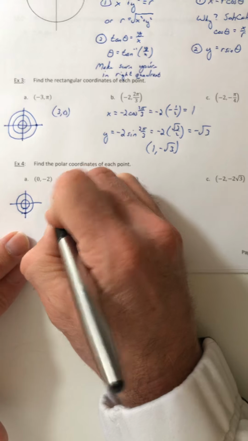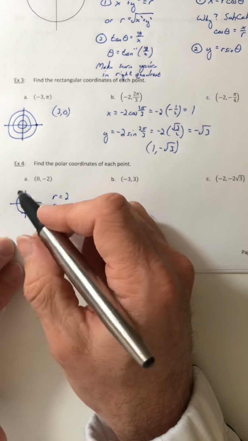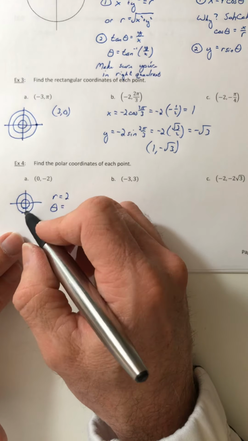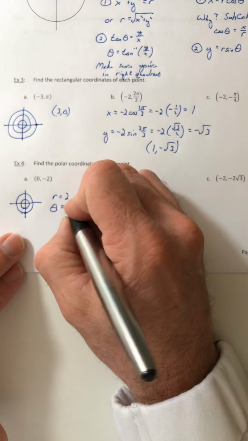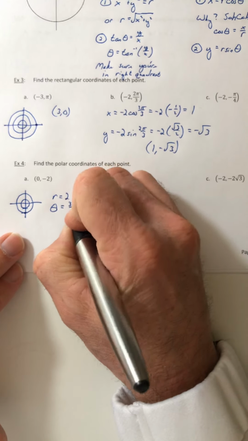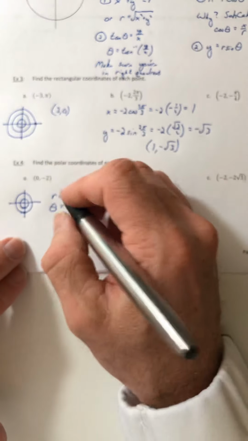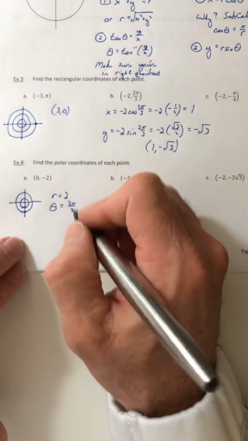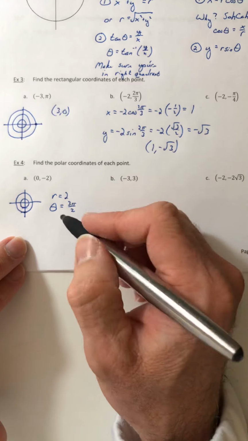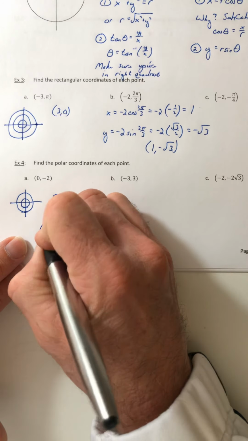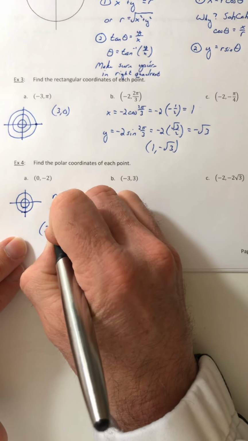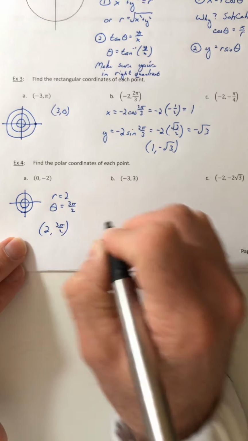And the theta, you could do a lot of different ones, but if you just went in the positive direction, 3 pi over 2. I mean, if you wanted, you could do negative pi over 2. There's a lot of different ways you could use for the polar, because remember, they're not unique. So that makes your point 2 comma 3 pi over 2.